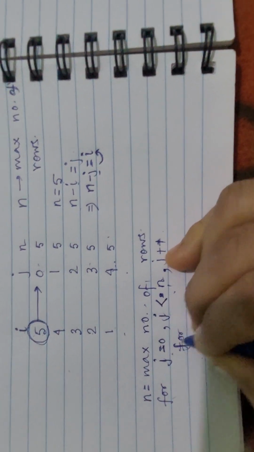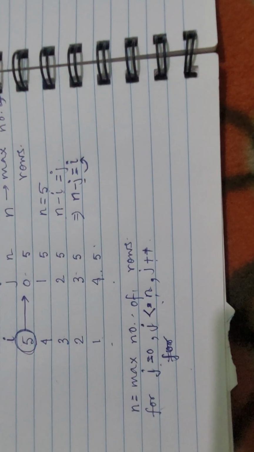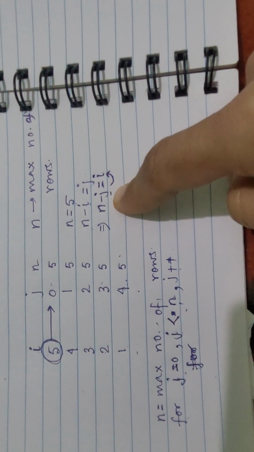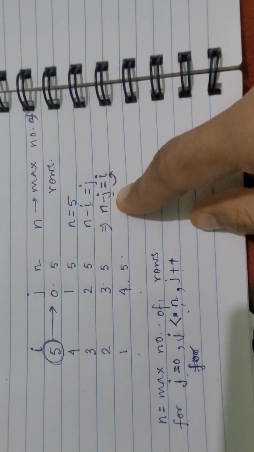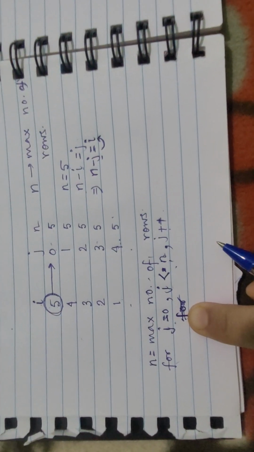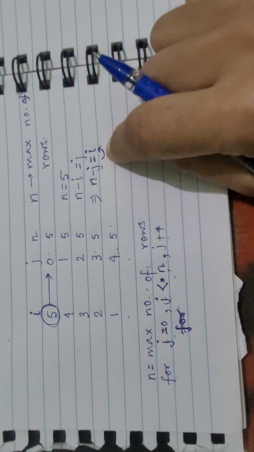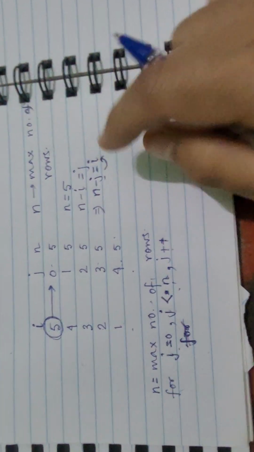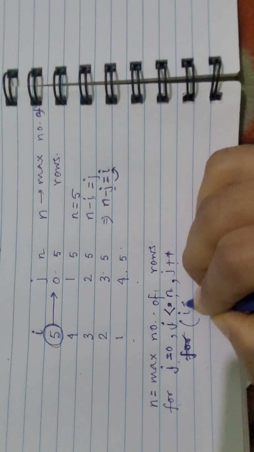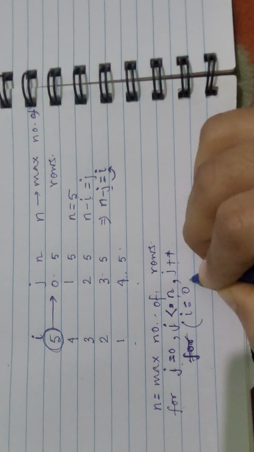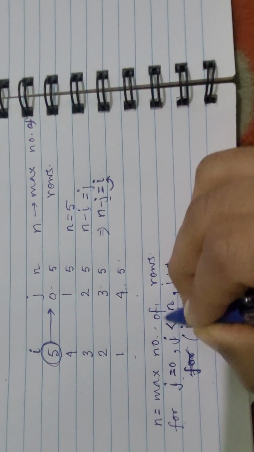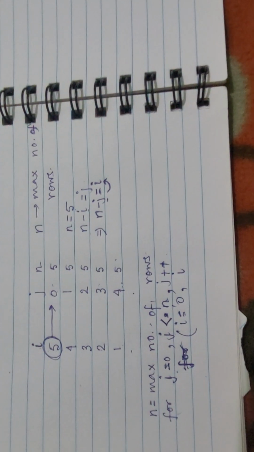You'll have a for loop here, and in this for loop this relation should come up. How will this relation come? This for loop has to work based on the condition n minus j equals i. So you will take it as for i equals 0, and where this i has to stop is the breaking or stopping condition.